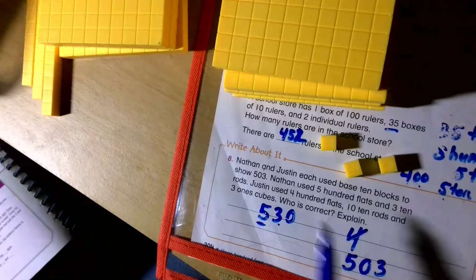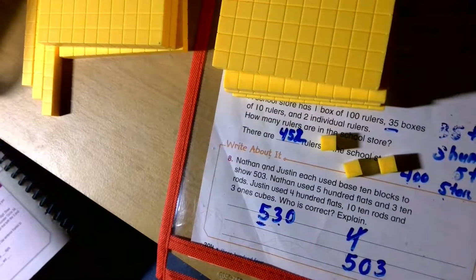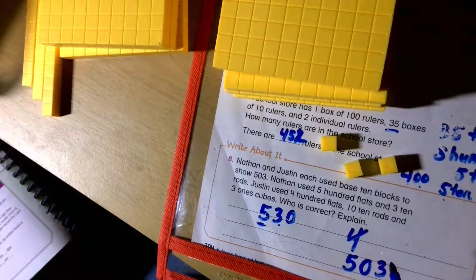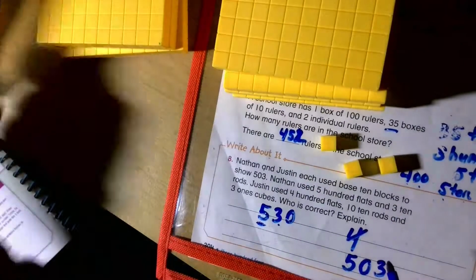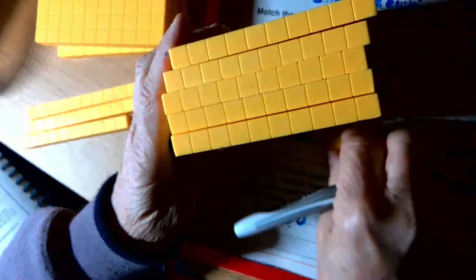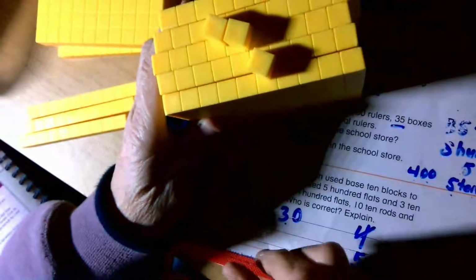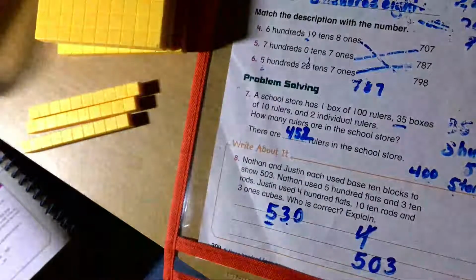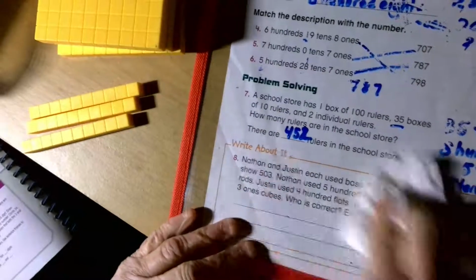Yes, Justin was. Justin was correct because 10 rods equals 1 more 100 flat. So that would give him 5 100s. And 0 tens, and 3 ones. So the number he has is 503. So let's see how we should write about it.